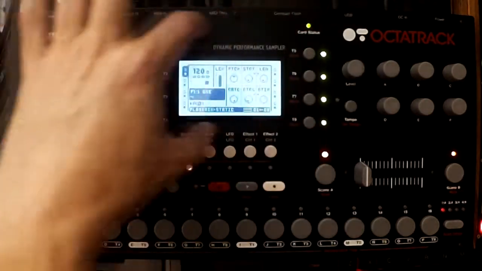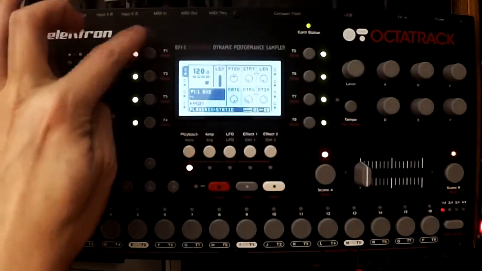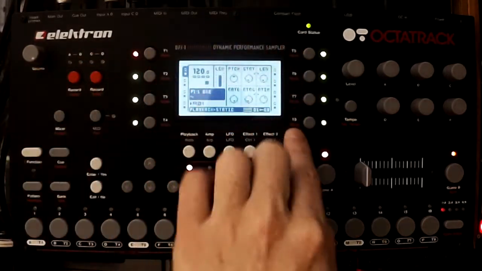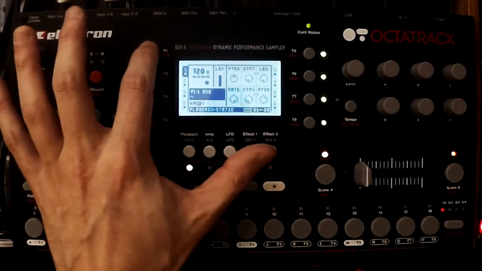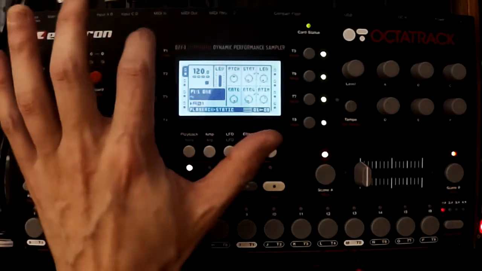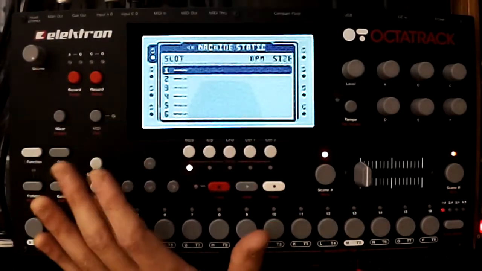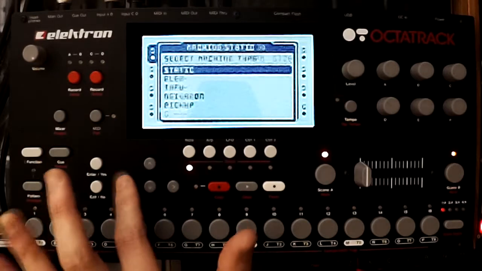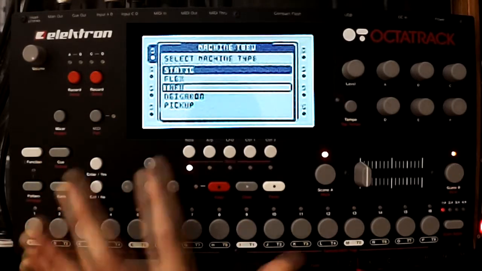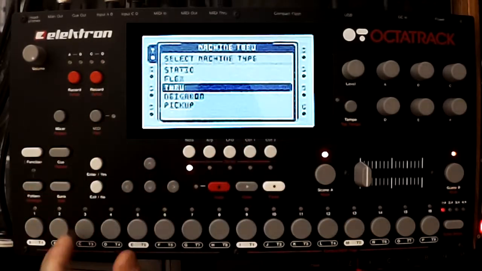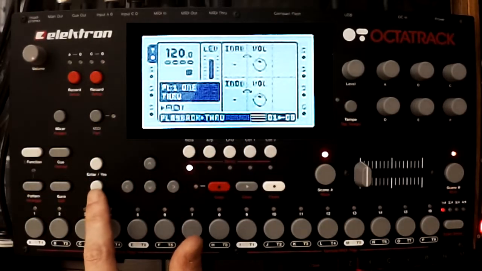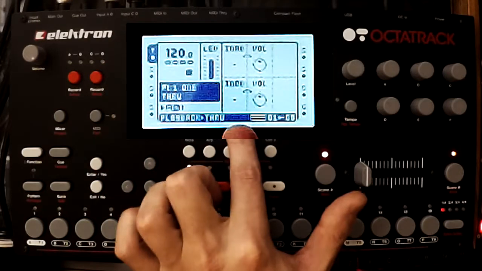So up here you see your tracks. This is track 1, track 2, etc., all the way to 8. All we have to do first is choose track 1 and double click on it. We're going to see the slot section here. I'm going to go back and go down two times where it says Thru, press enter, and you'll see Thru highlighted. Let's exit that.